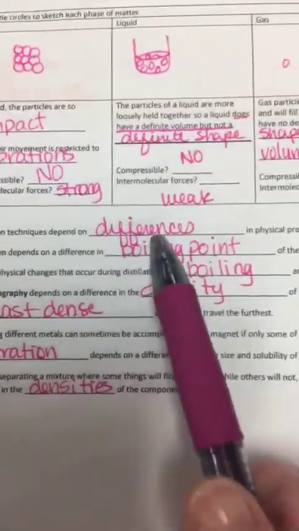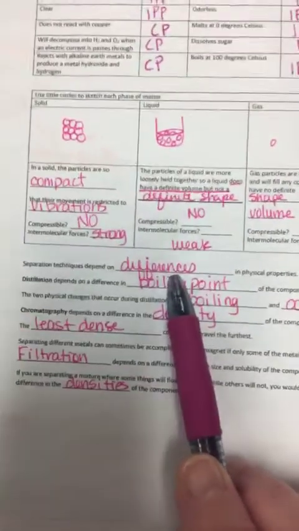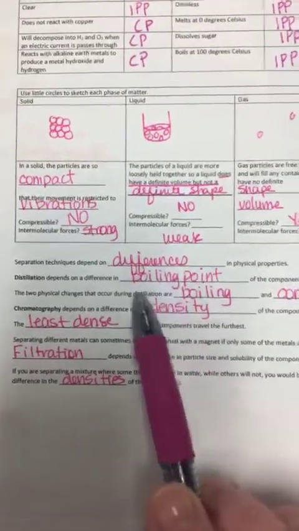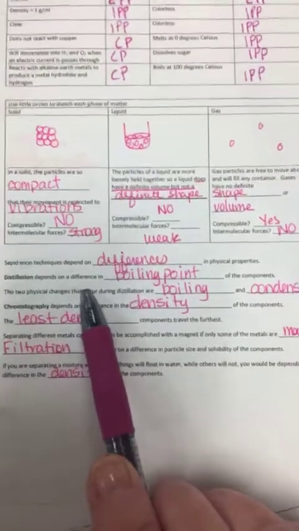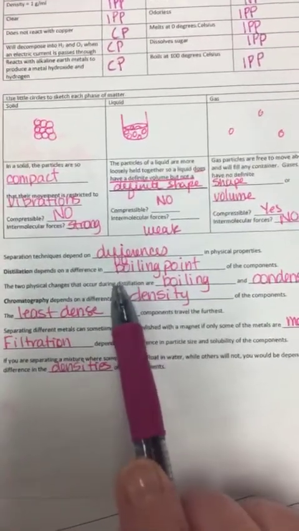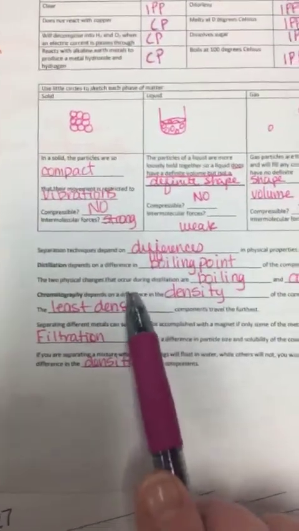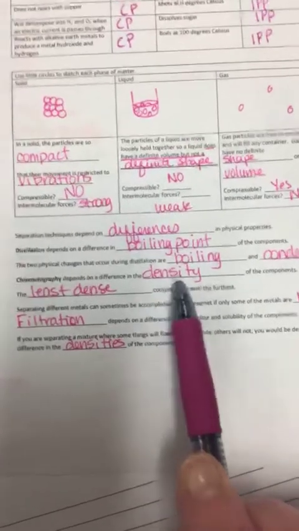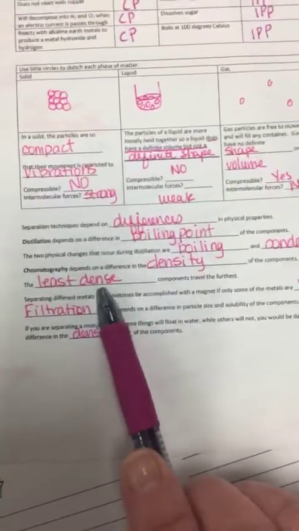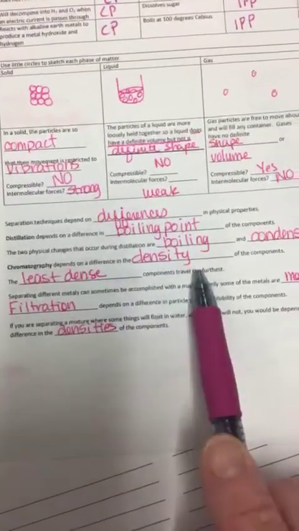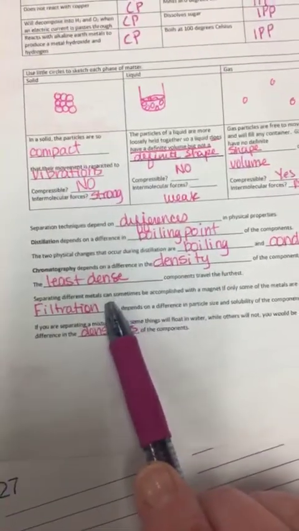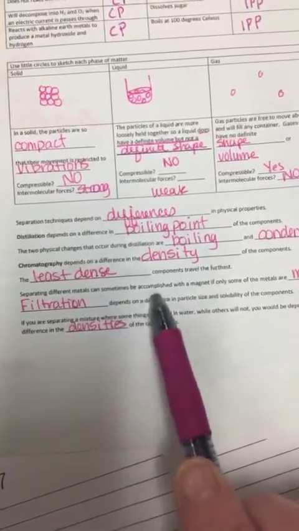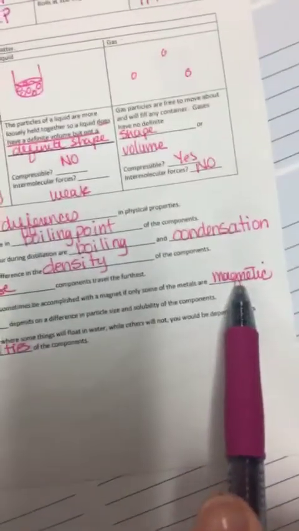All right, these are your separation techniques. They depend on differences in physical properties. Distillation is difference in boiling point, and the two changes are boiling and condensation. Chromatography depends on a difference in the density of the components, the different inks, for instance. The least dense one's going to travel the furthest. Separating different metals can sometimes be accomplished if some of them are magnetic.